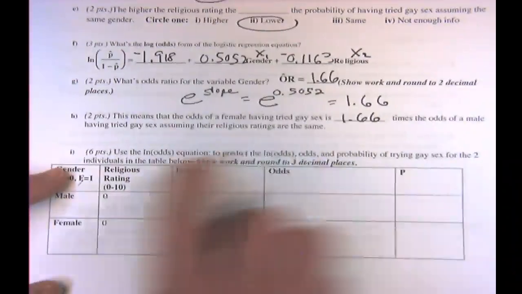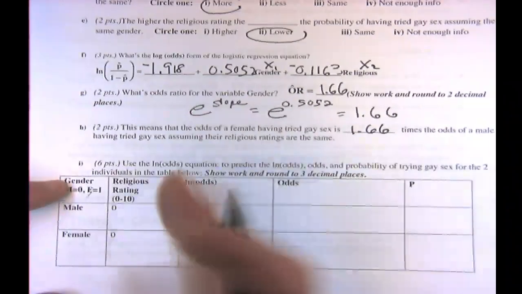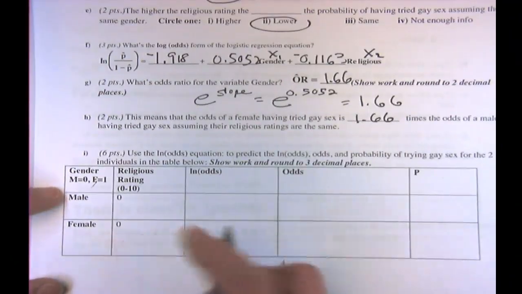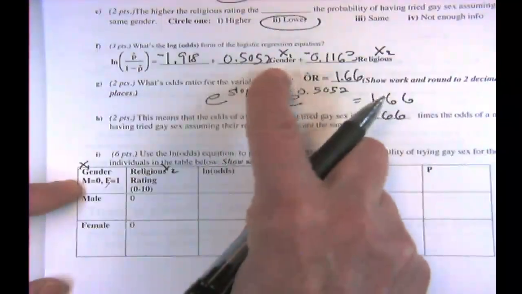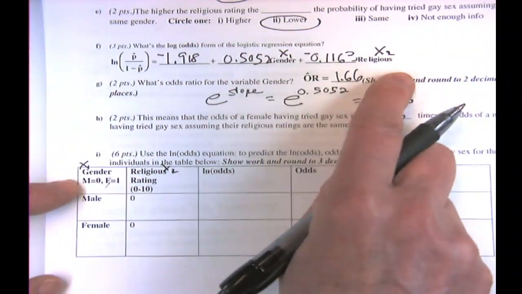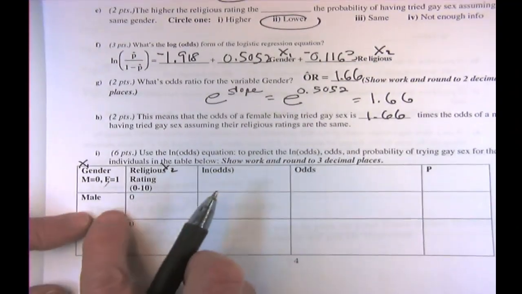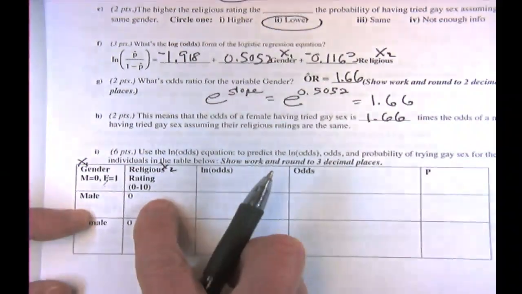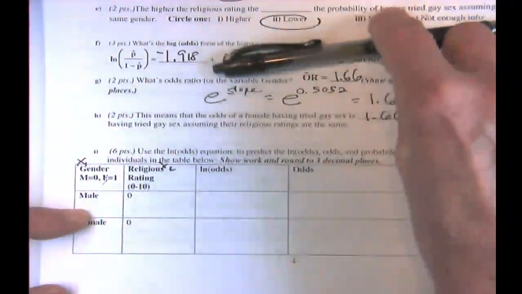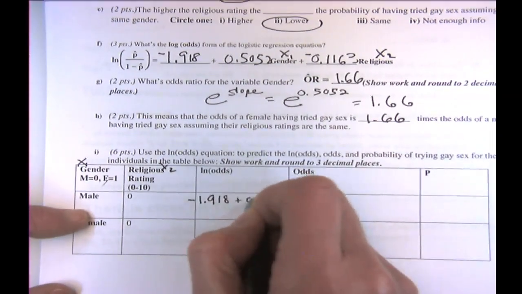So now use this log odds model, which is right here, to predict the log odds and probabilities of trying gay sex for the two individuals in the table. Basically, I give you x1 and x2, and you just plug them in and get the log odds. Here, a male is coded as 0, and his religious rating is 0. I made it really easy. The log odds is negative 1.918 plus 0 plus 0.